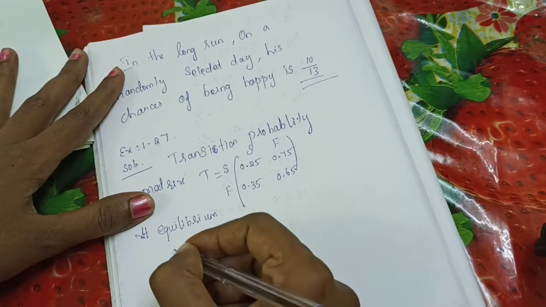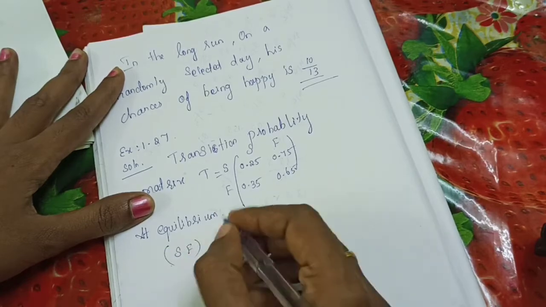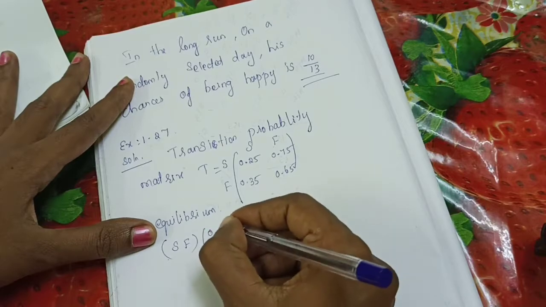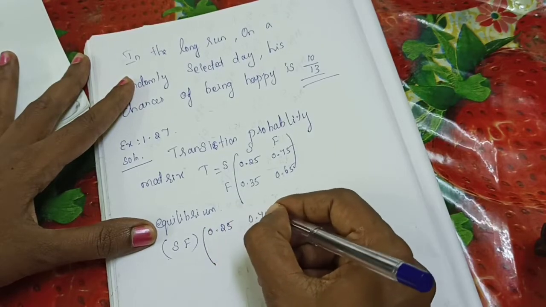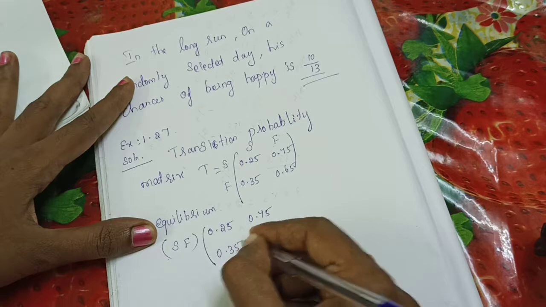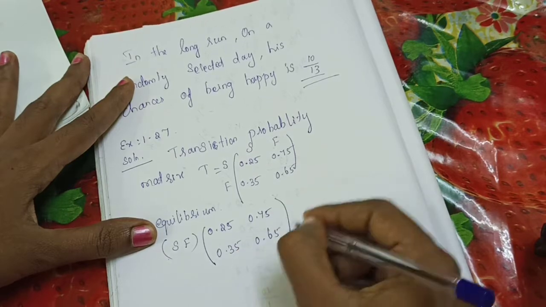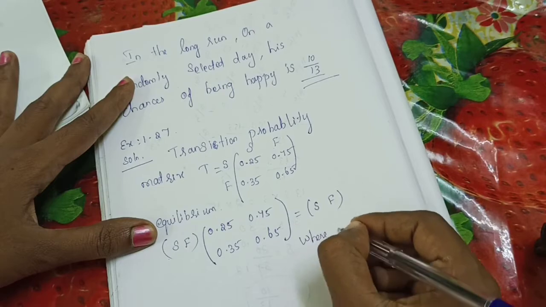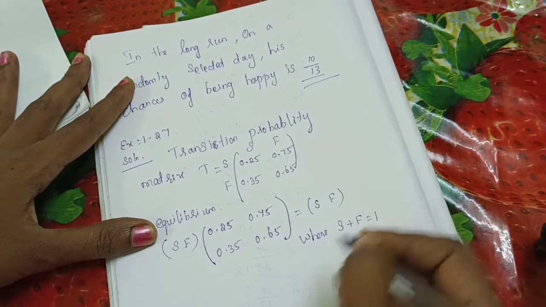At equilibrium, what's the condition? SF into T. Is it right? So here S and F. AB means A into B. SF into T means [0.25, 0.75; 0.35, 0.65] is equal to SF. What's the condition? S plus F is equal to 1.